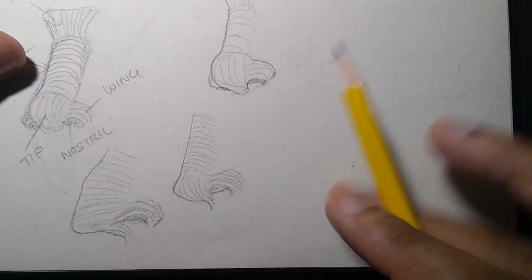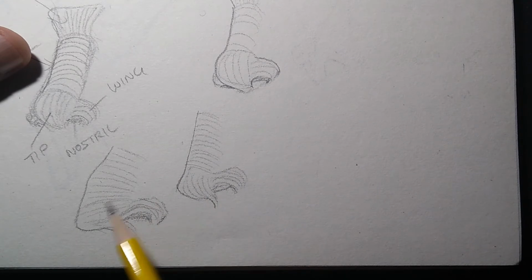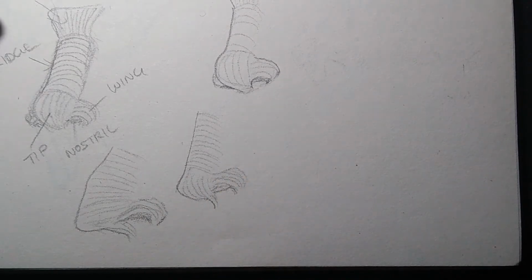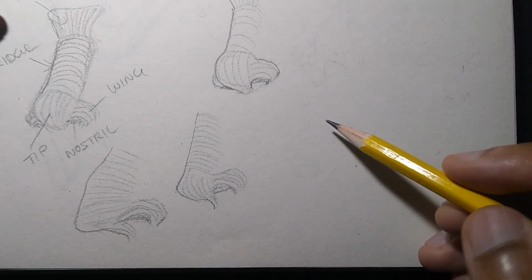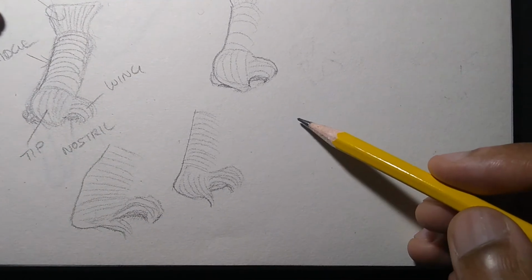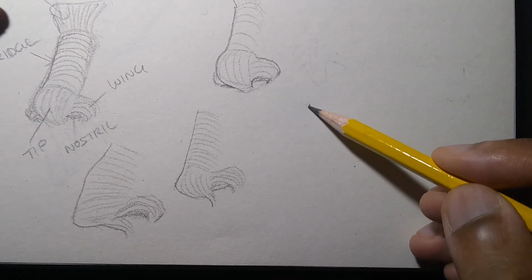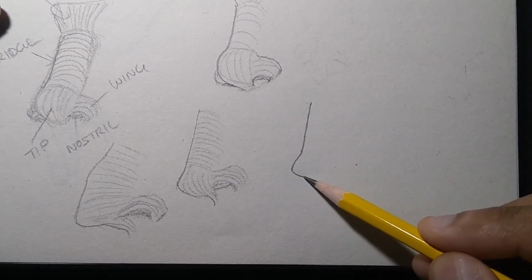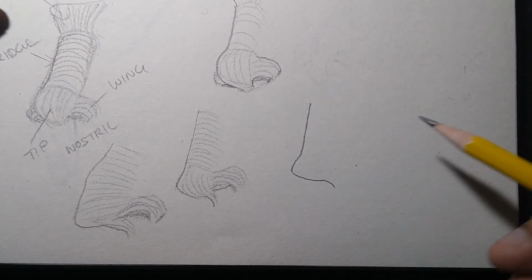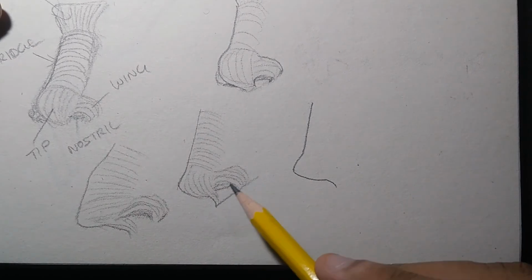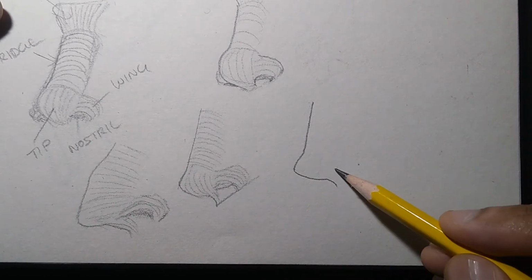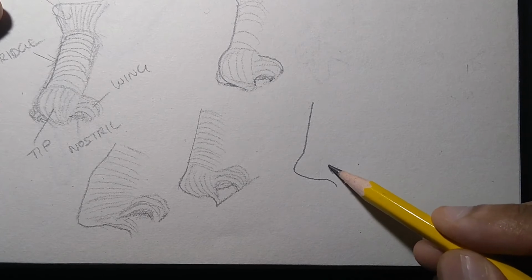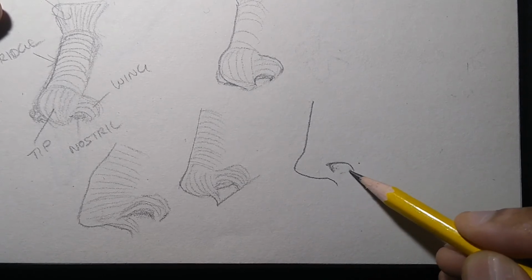Let's do this angle here from the side. I've done two different noses just to have fun, just to show how it works with different shapes of noses. Just like an exaggerated one. So the bridge, the tip of the nose, and the bottom of the nose. As you can see, it's elevated, the upper area of the nose.